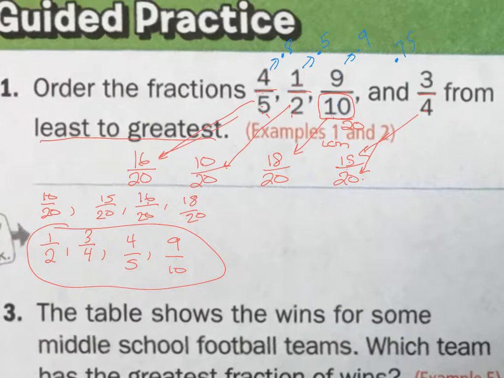Then I'm going to line all of these up, line my decimals up, so I'm comparing the same place value. 0.8, 0.5, 0.9, 0.75.